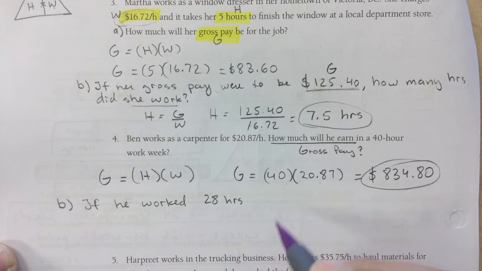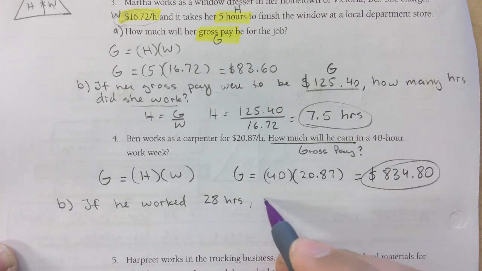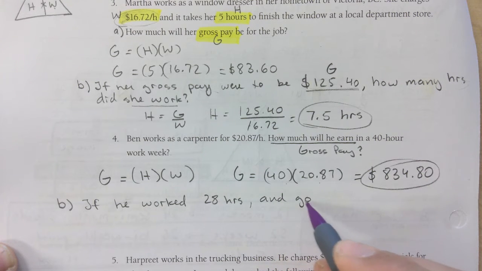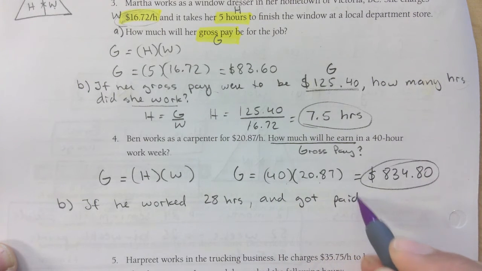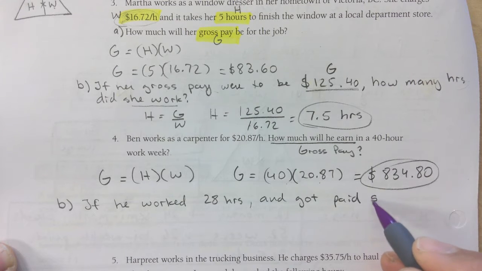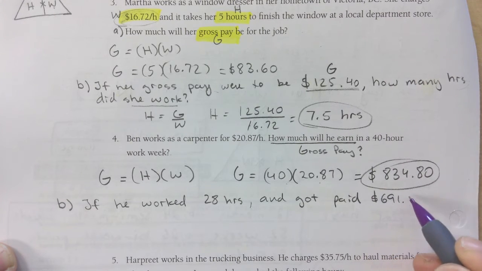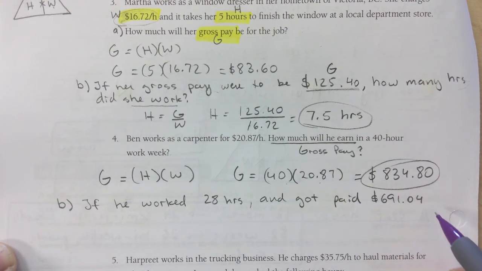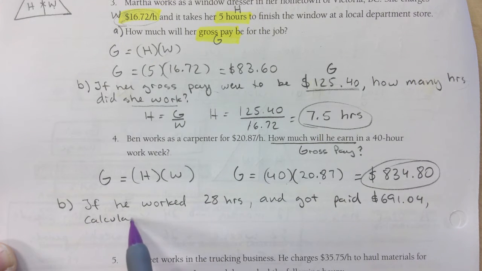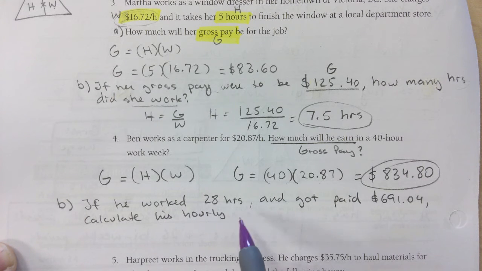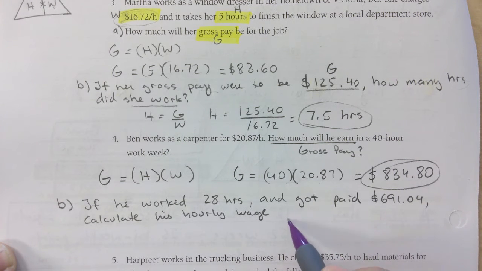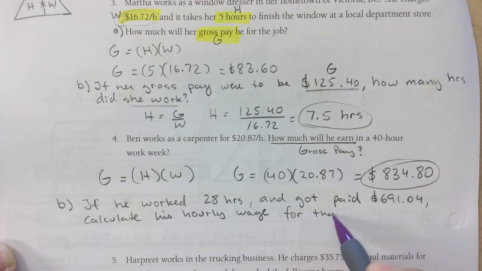If you work 28 hours and got paid 691.04, calculate his hourly wage for that job.